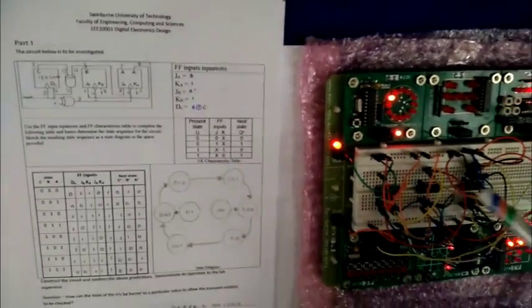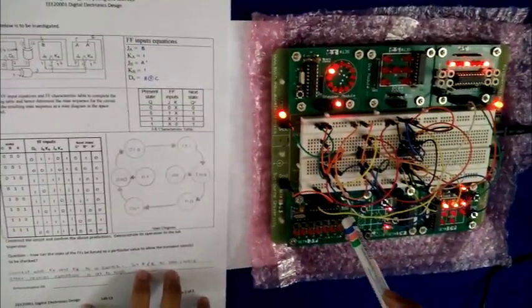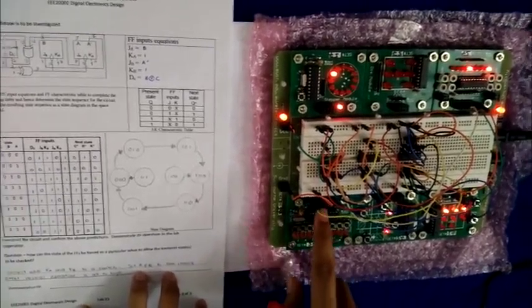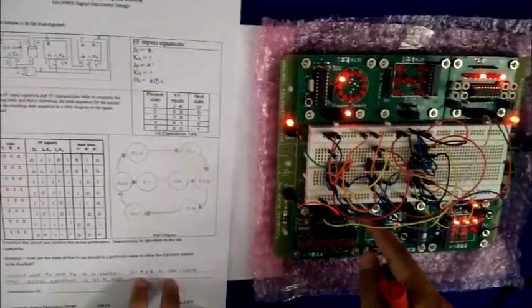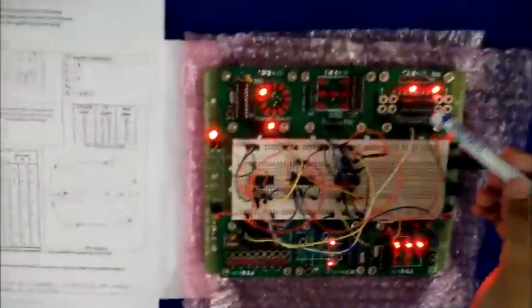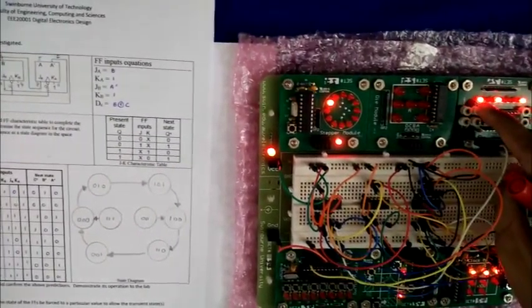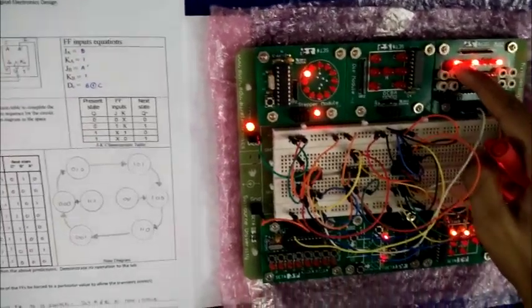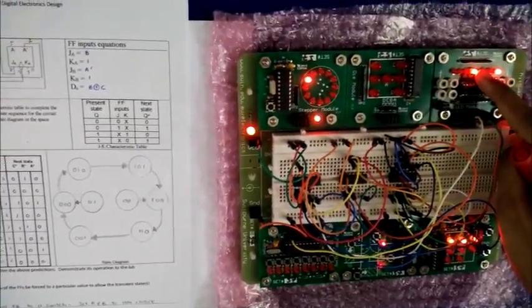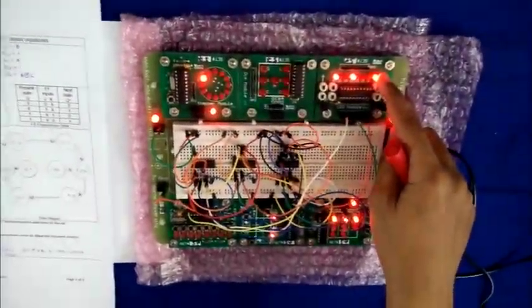Okay, this is for part 1. As you can see here, we already constructed the circuit for part 1. For the input, we set the switches: this one we set as KA, and for this switch we set KB. For the output of the circuit, this LED we set as C, then in the middle here is B, and the last one here is LED A.